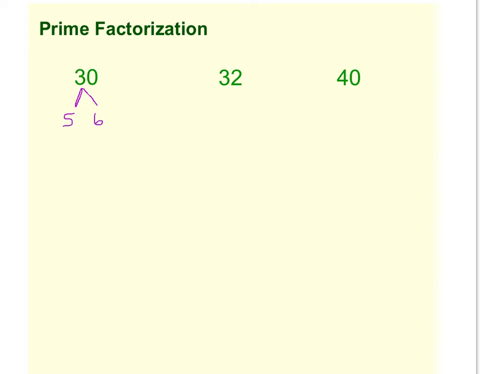And then I look to see, are either of these prime numbers? Well, remember, a prime number is a number that has factors of only itself and 1. Nothing else will go into it. So 5 is prime. That one's done, but 6 is not prime. We can break down a 6. 6 breaks down into 2 and 3. 2 is the only even prime number, so when we get to a 2, we know we're done with that branch. And then 3 is also prime. So we don't have anything else to break down.